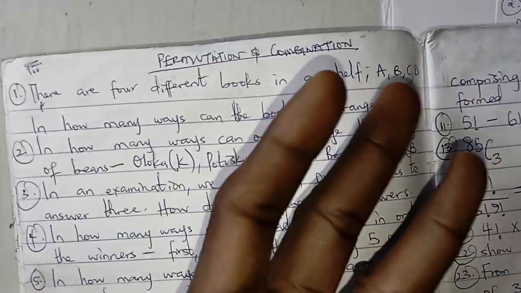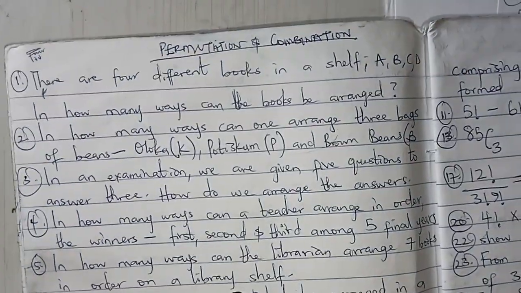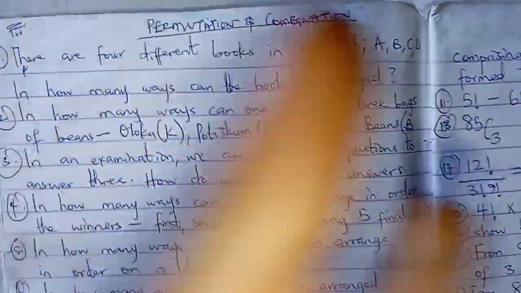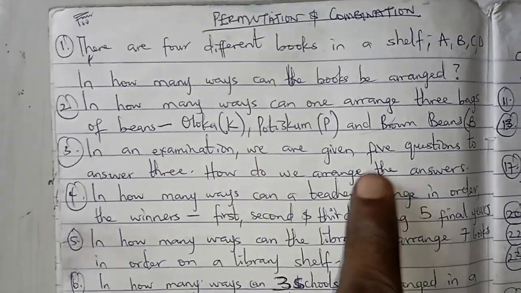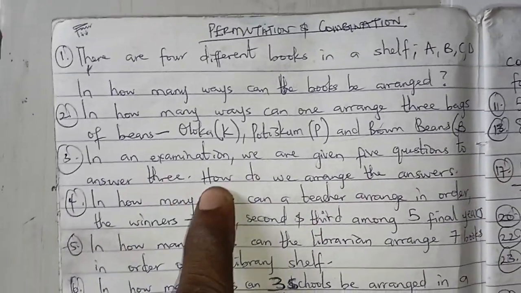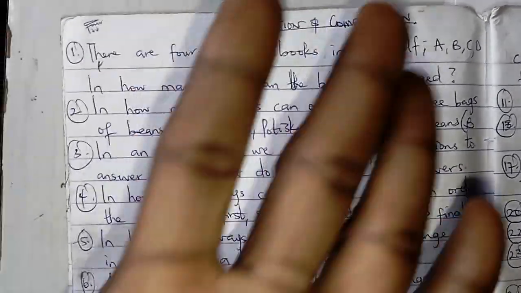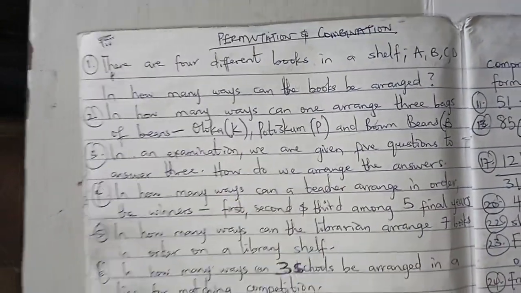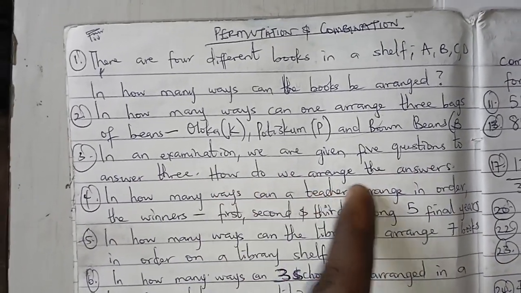So whenever 1 person goes to something, he has the option of seeing everything there, while when the second person goes there, he has the option to see what the first person left. That is how you go about permutation and combination, thinking of it this way. But remember, we are still treating permutation. The next one: in an examination, we are given 5 questions to answer 3. How do we arrange the answers? This is a perfect example like that second type.